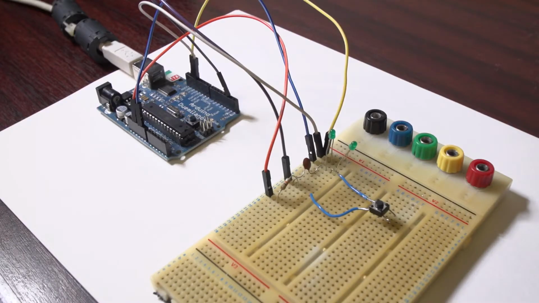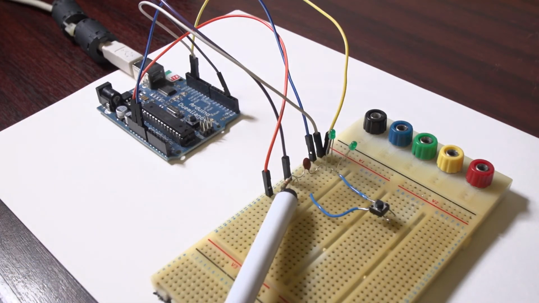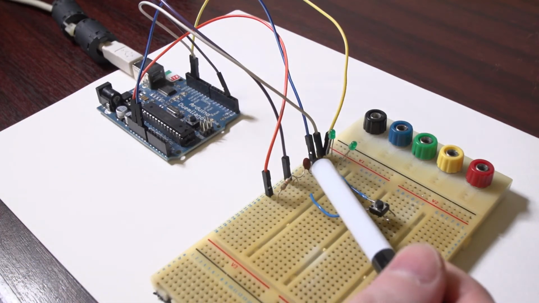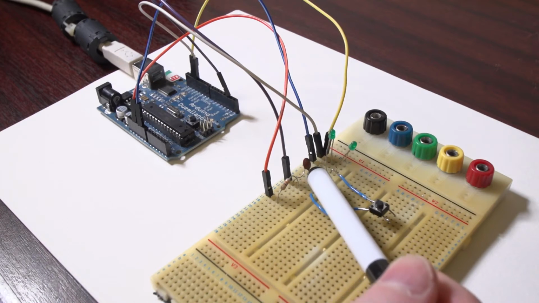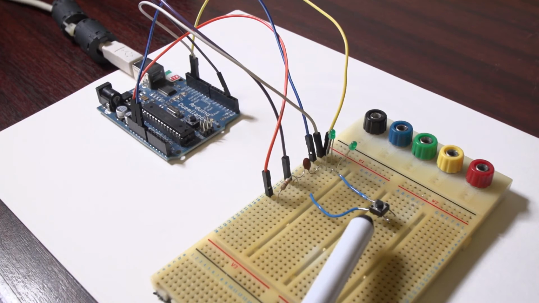Okay, so that's what we've got. We've got the Arduino, some jumper wires, a couple of LEDs, pull-up resistor, a little capacitor in there, 0.01 microfarad to stop debounce, contact bounce. A bit more about that later. The push button switch, which we're going to use to send a signal to the interrupt. And that's all of the hardware.